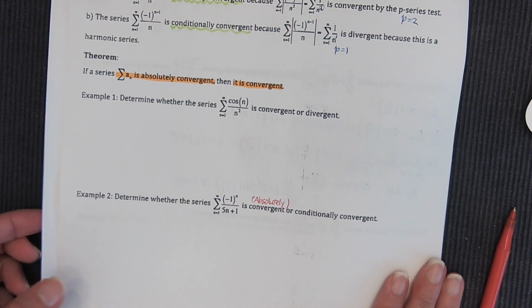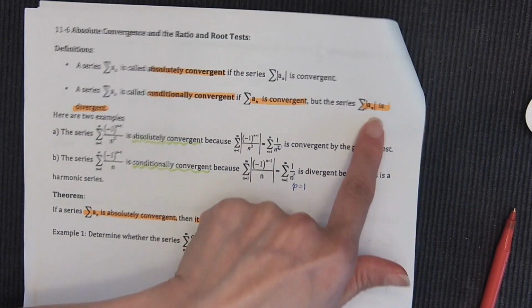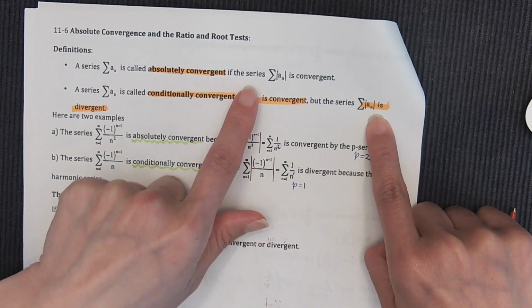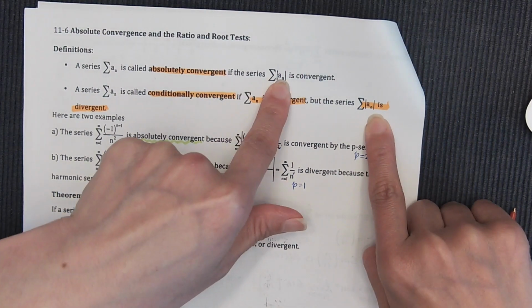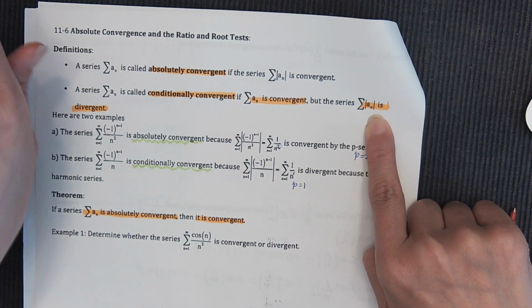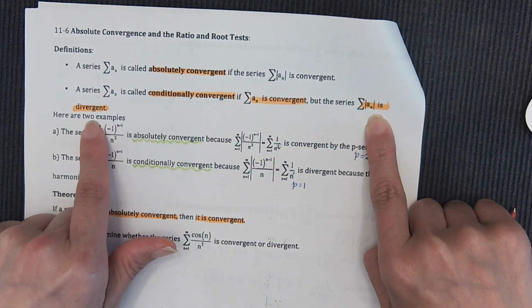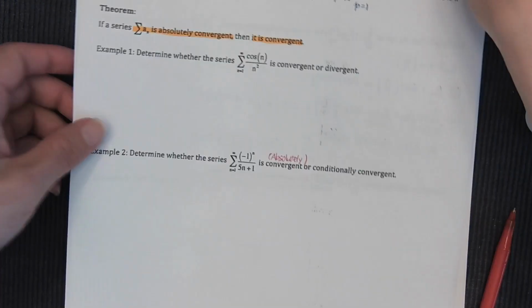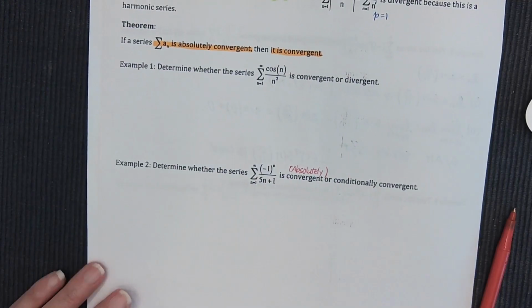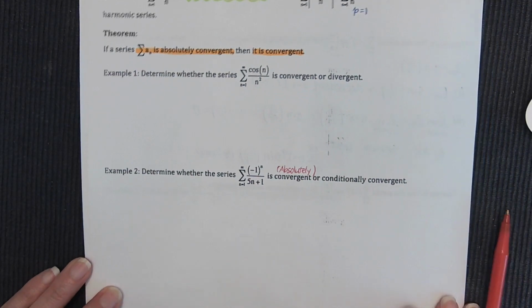Okay. First, I should take the absolute value. Right? If the absolute value is convergent, we are done. It's absolutely convergent. If the absolute value is divergent, we are having a problem. Okay. So now, first things here. Listen carefully.